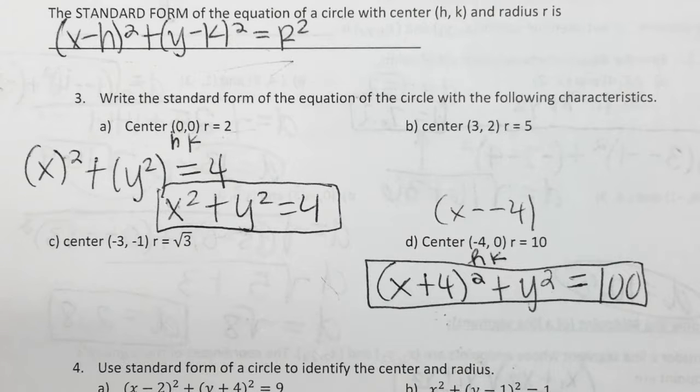Square on the outside. H first. That's it? Okay.